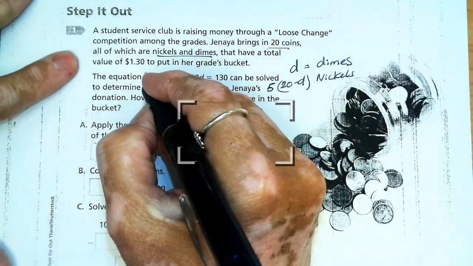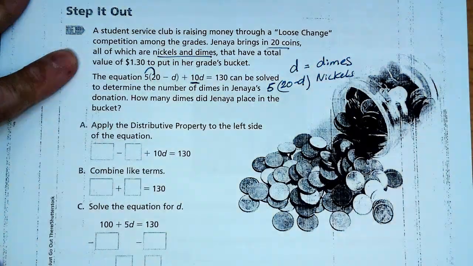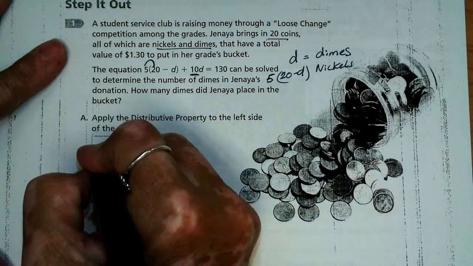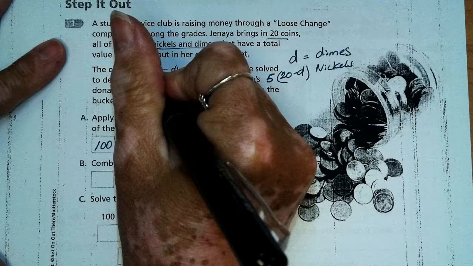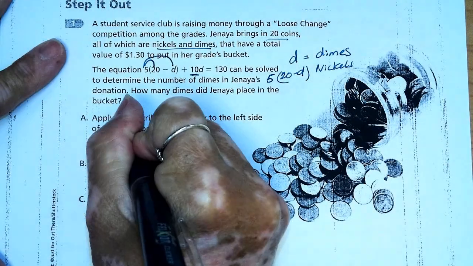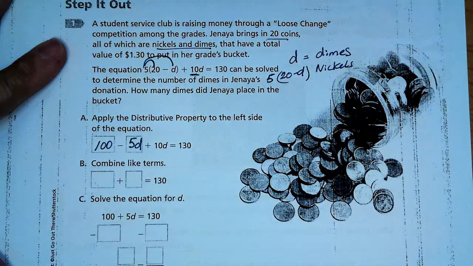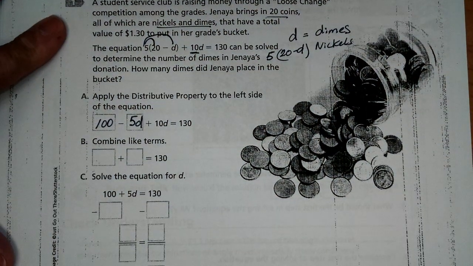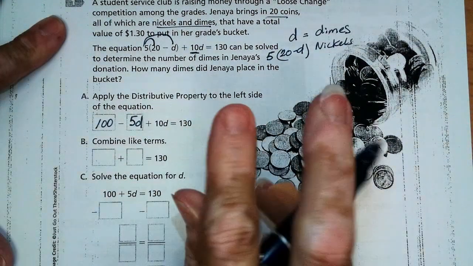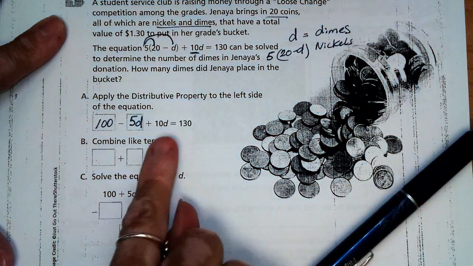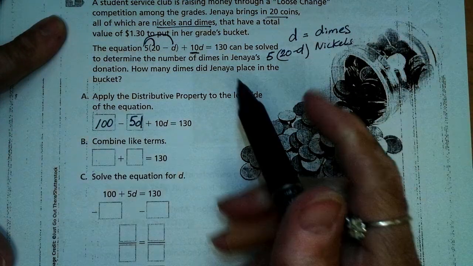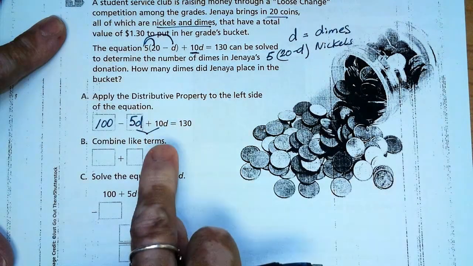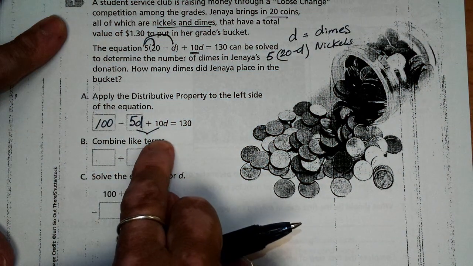All right, so the first thing we're going to do is distribute. So 5 times 20 is 100. 5 times D is 5D. Now, hopefully you can see that before we start moving things across the equal mark, I need to combine things on the same side of the equal mark.